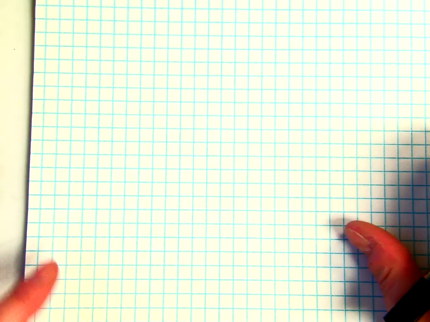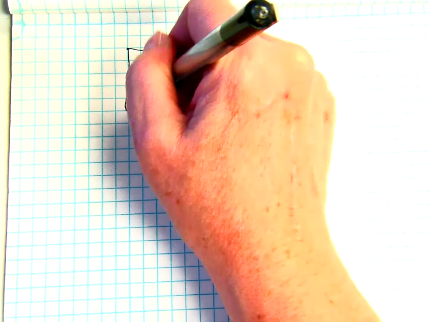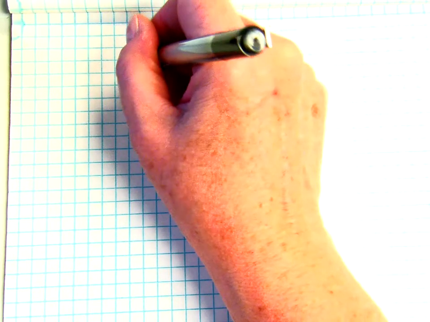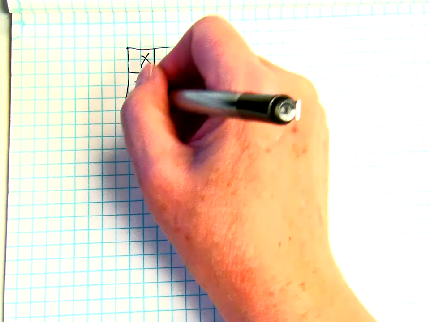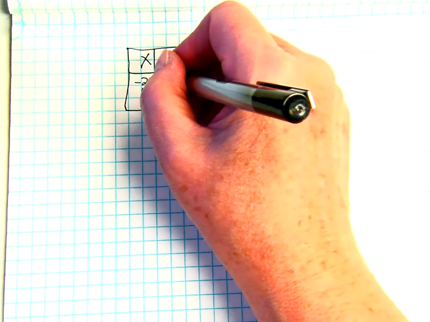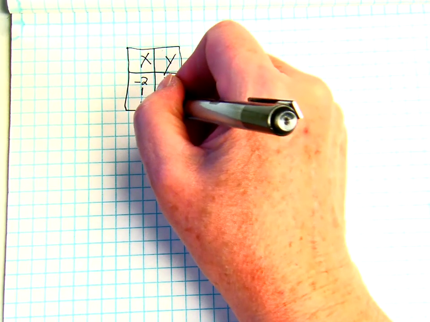Now let's look at if we have tables rather than equations or points, do we have direct variation? So let's look at a table. Let me draw another table. I know you love watching me draw these tables. They're so beautiful. So I've got x and y, and I've got -2, 1, and 4, and I've got 3.2, 2.4, and 1.6.